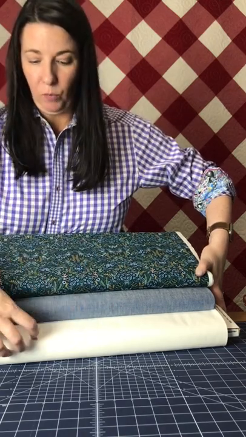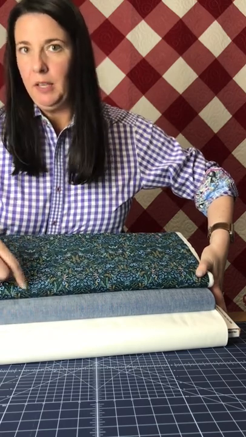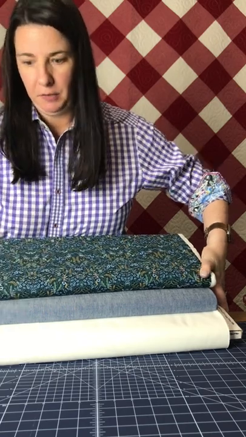It doesn't always have to be white, mid-tone, dark. You could also, from your dark, pull one of the other really light colors that would contrast nicely with your halftone.